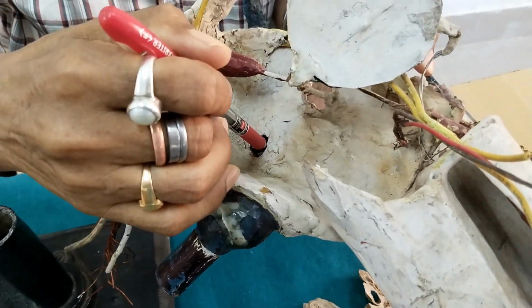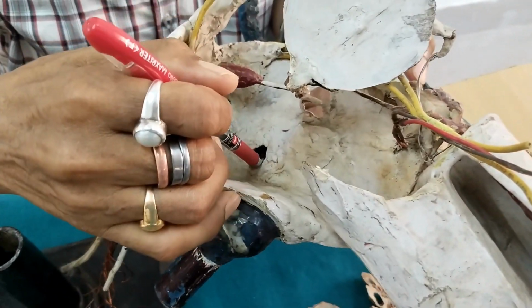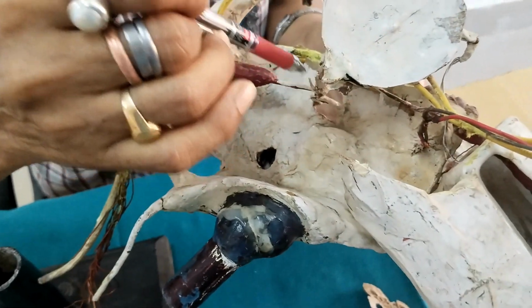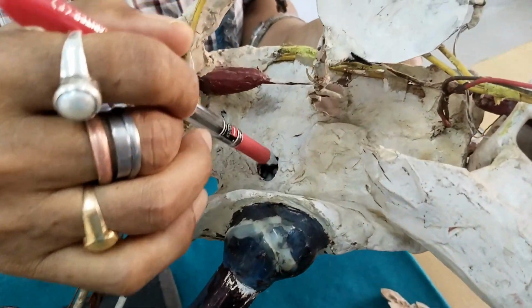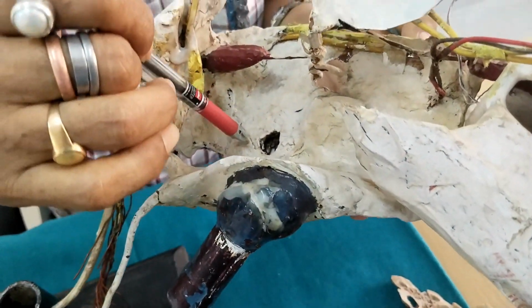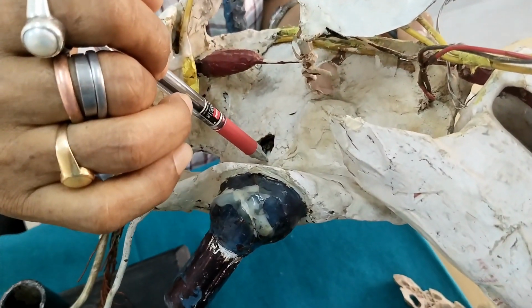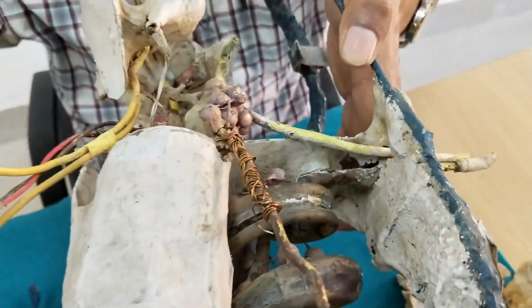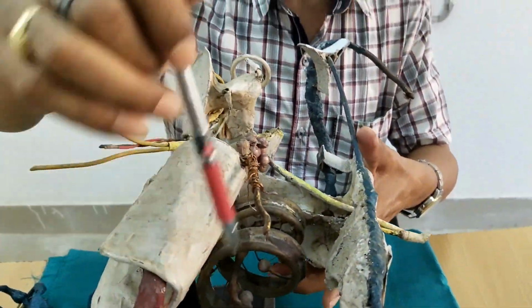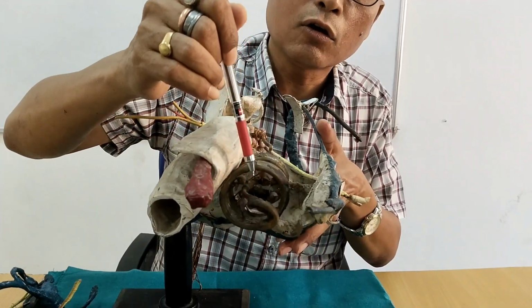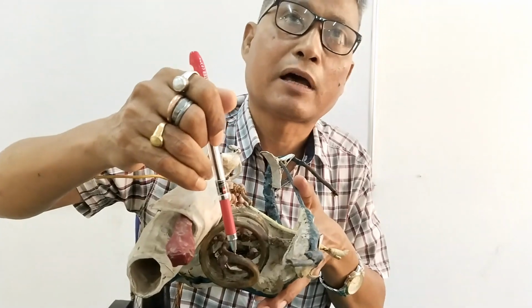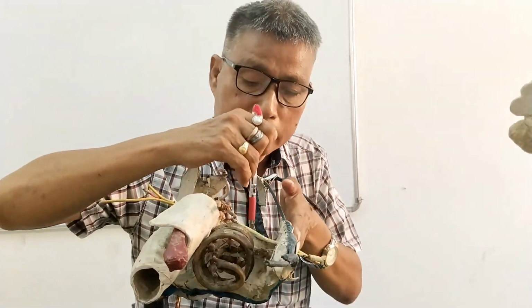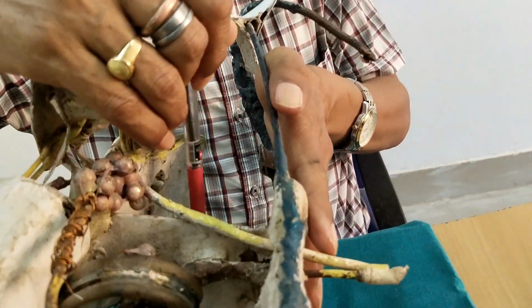This is called fenestra cochlea. This one is the fenestra vestibuli, and this is the fenestra cochlea, which is bounded by a membrane. So this is about the scala vestibuli and scala tympani. The common part between the scala vestibuli and scala tympani is called helicotrema. So this is the cavity which is known as the bony labyrinth containing the perilymph.